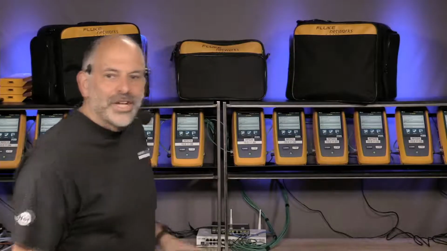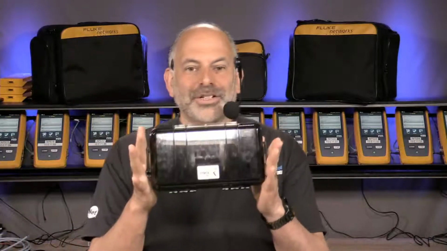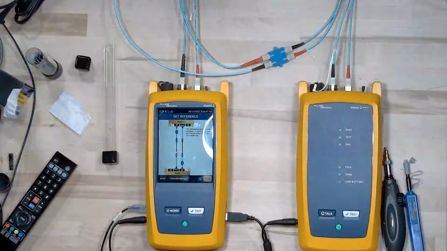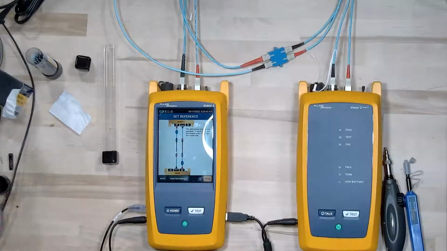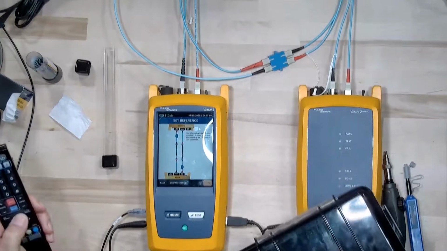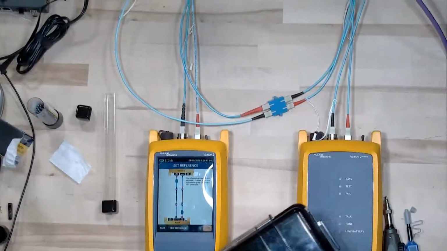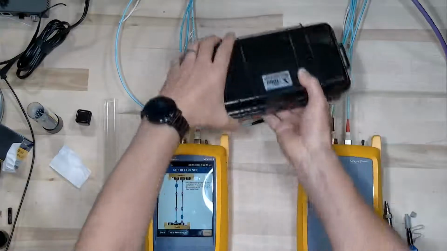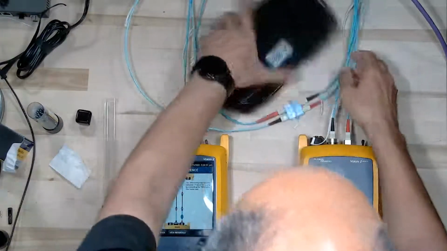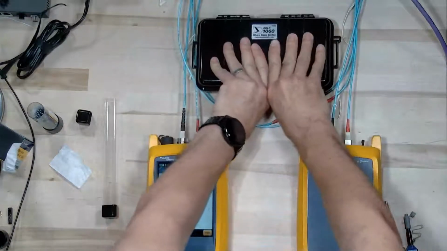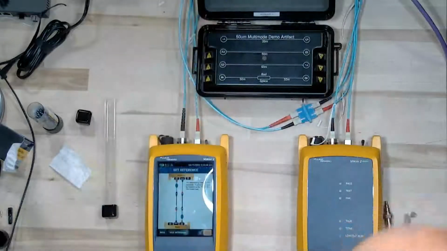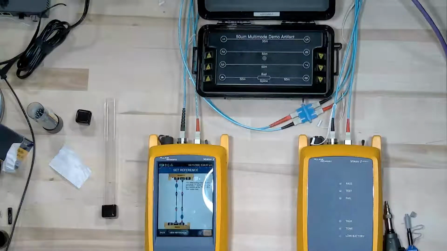So I'm going to come over here, and I've got my little testing artifact right here. This is a box that Fluke Networks builds for doing demonstrations and things like that. And let's move our camera up just a little bit here. So I'm going to take that box right there. We'll flip that around. We'll open that up. Now, I happen to really like my test reference cords. I don't want to have to buy new test reference cords.